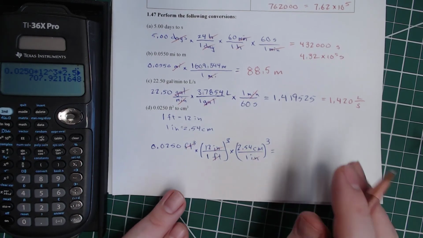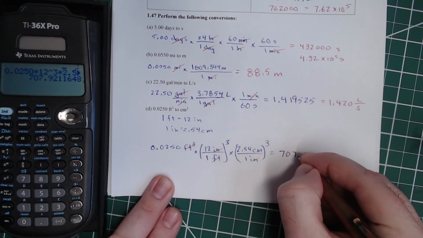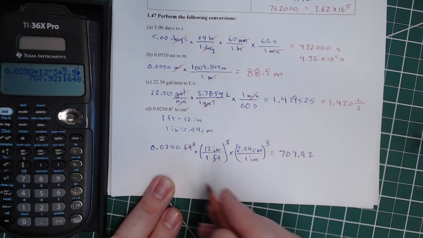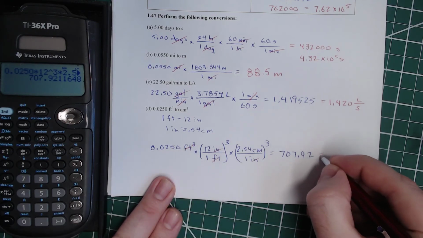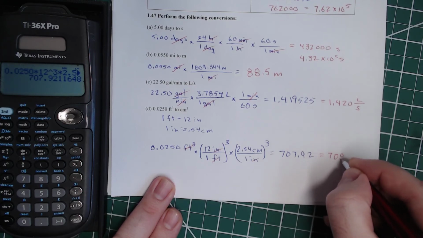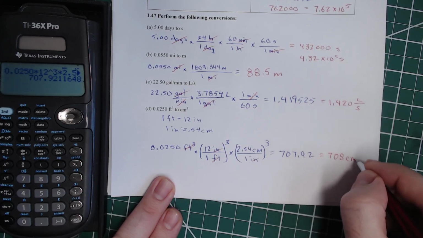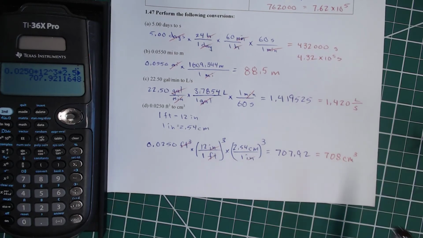And that gives us 707.92. We come back over here and look, and we've got 3 sig figs. So we're going to go ahead and write that with 3 sig figs as 708 centimeters cubed. And that is our answer for that one.